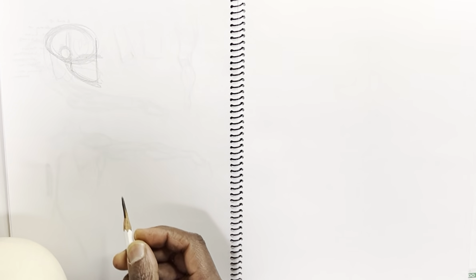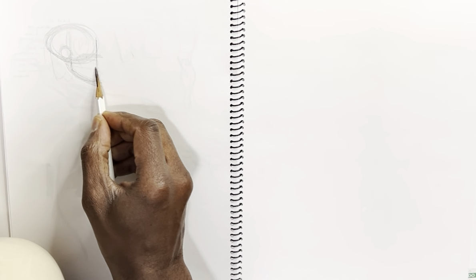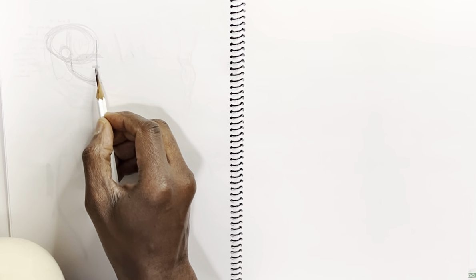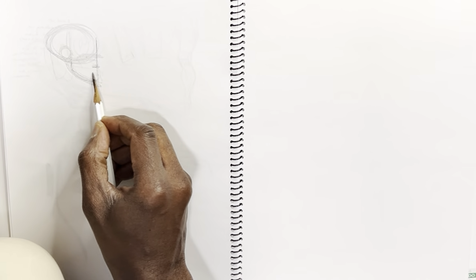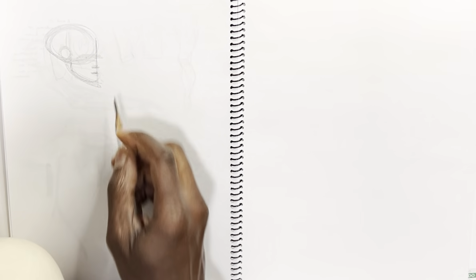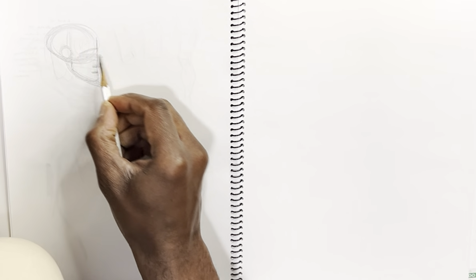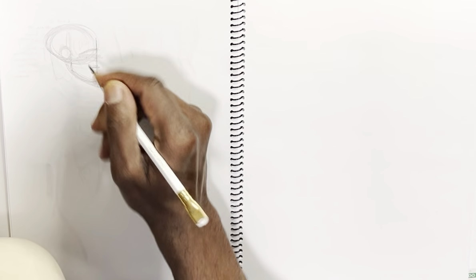Okay. Eyes are always in the center. From the eyes to the chin, the nose is about halfway below that, and then from the bottom of the nose to the chin, you have the mouth here. You have the eyebrow pretty much on top of that.